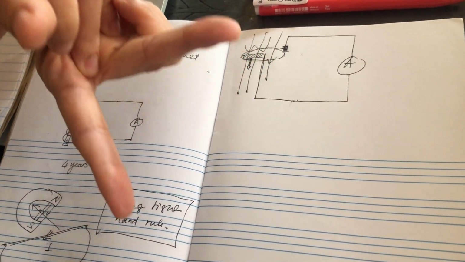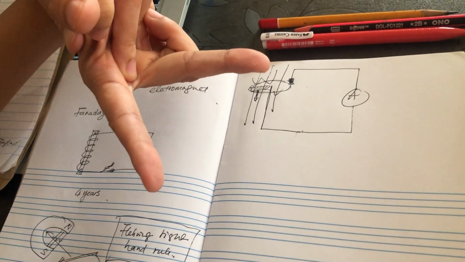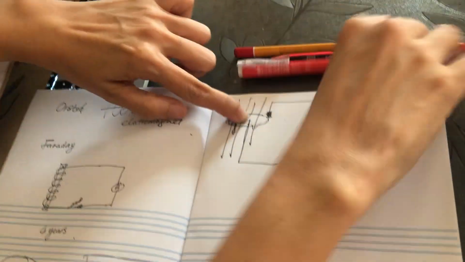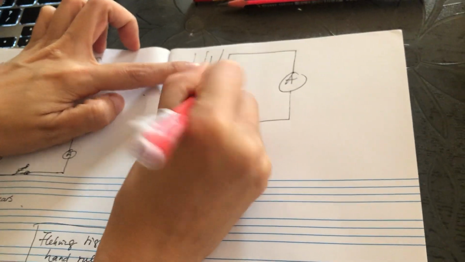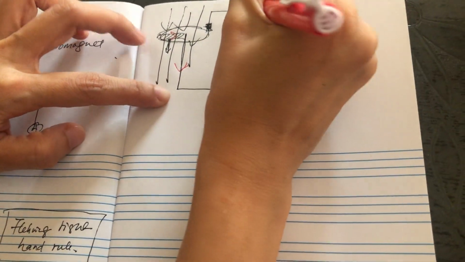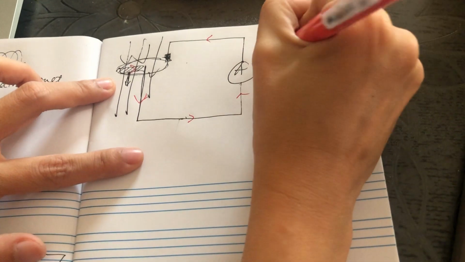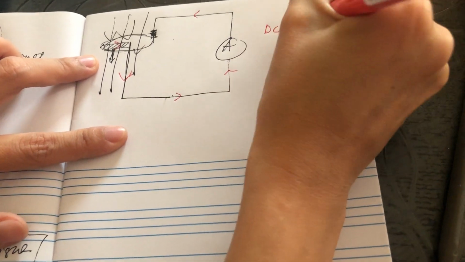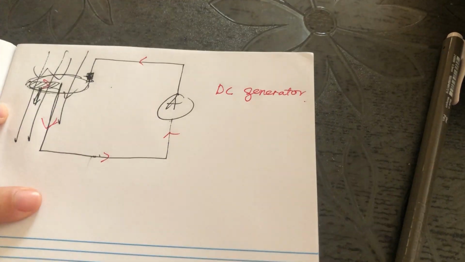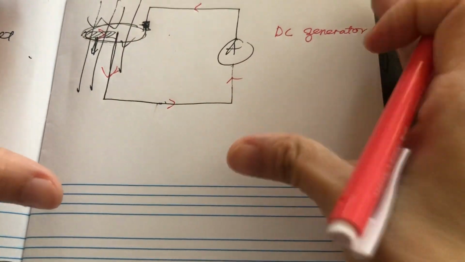So you can see that the current is flowing in. When the current flows in, it comes down here, goes here, and goes here. So this is the first DC generator, the direct current generator. Focus here, focus here.